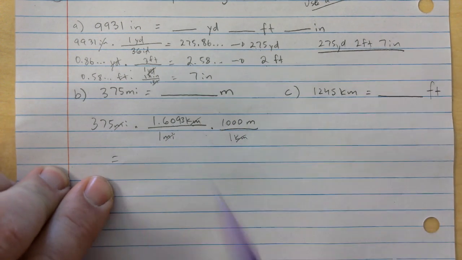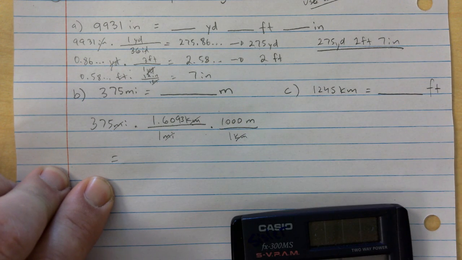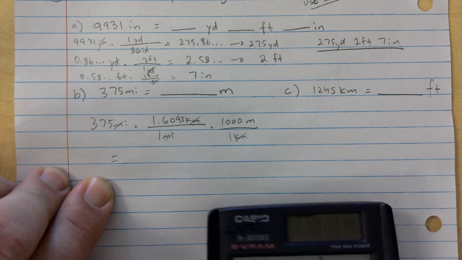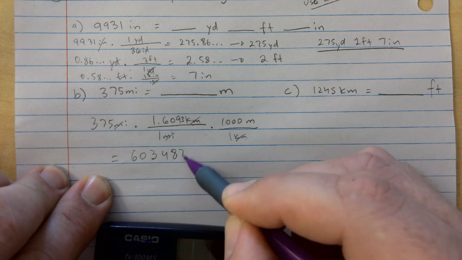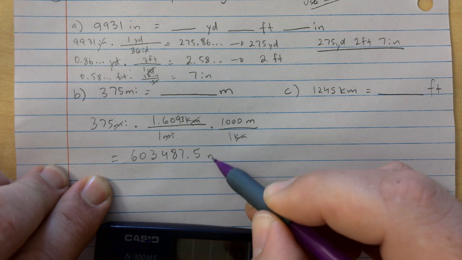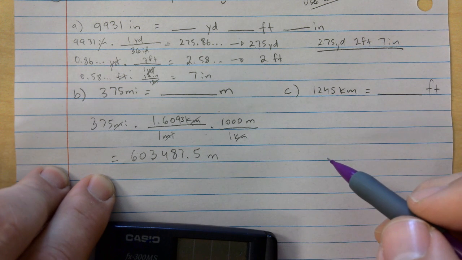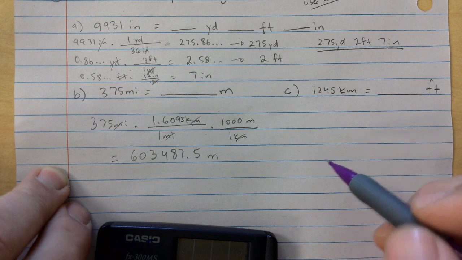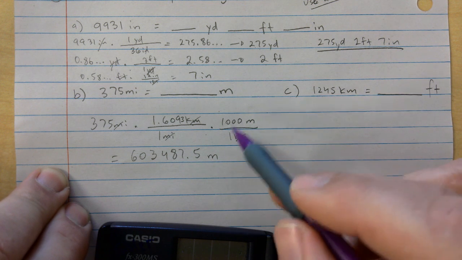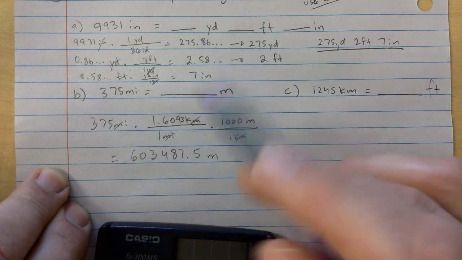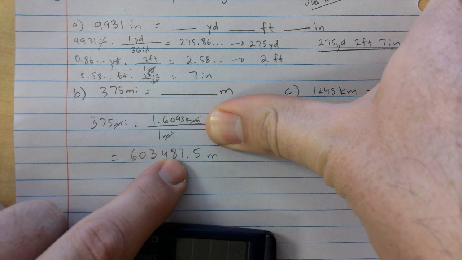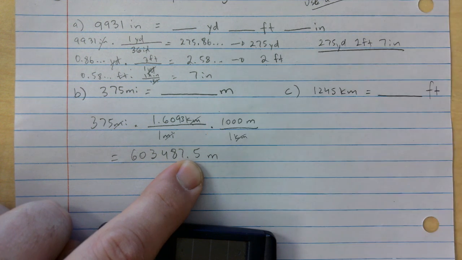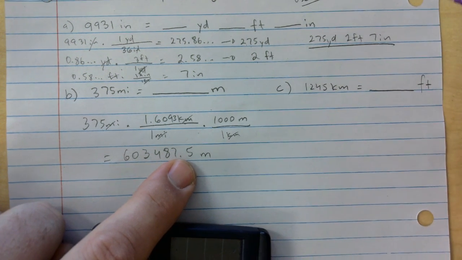That's what you want, right? So 375 times 1.6093 times 1,000. That's 603,487.5 meters. And that's the King Henry, right? The King Henry step. You could have just done this part and then just shifted the decimal back 3 spots. You would still get the same answer there.